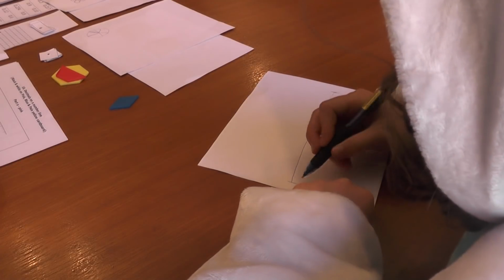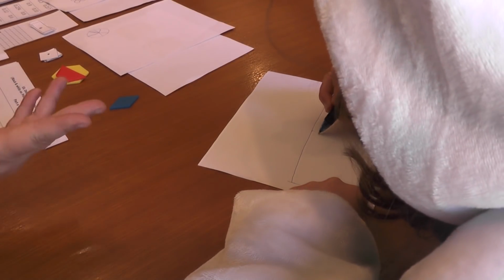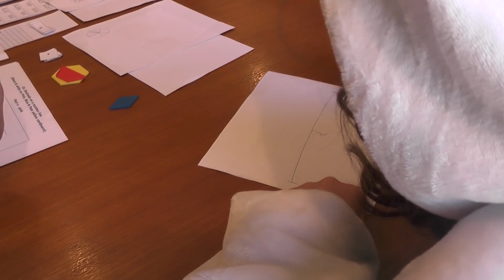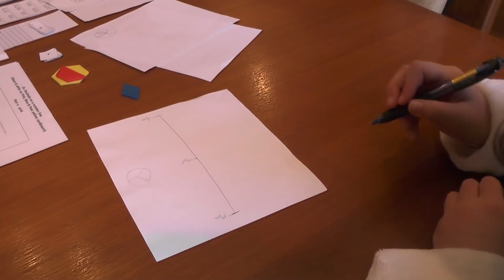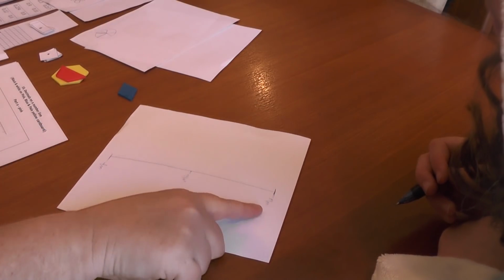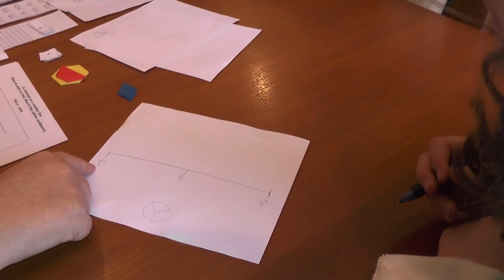I don't know where to put it. You're drawing it, so you can choose where you put it. Can you show me 2/3? So that's 3/3, that's 2/3, that's 1/3.